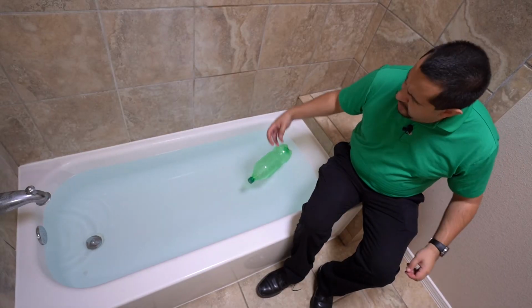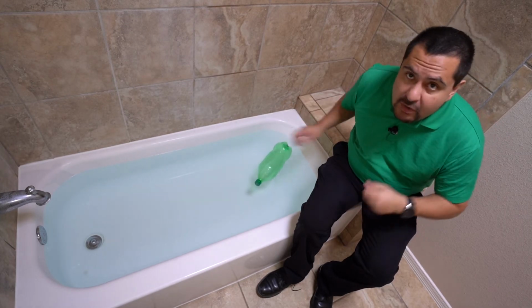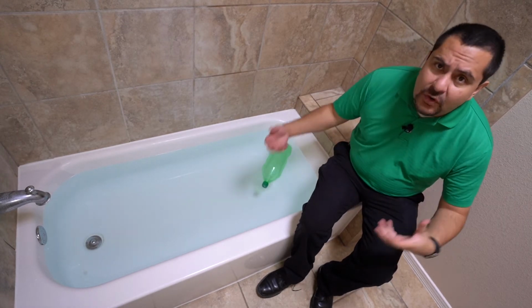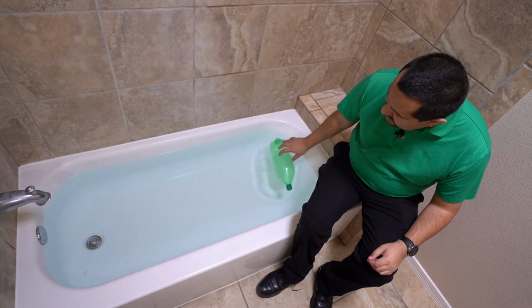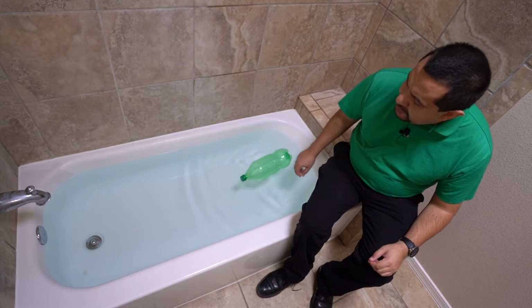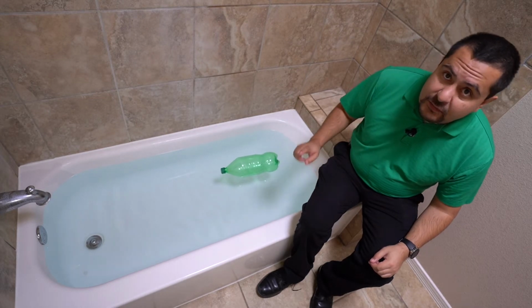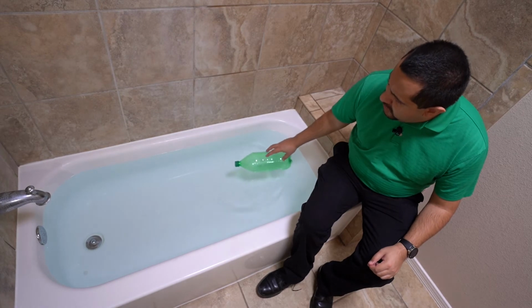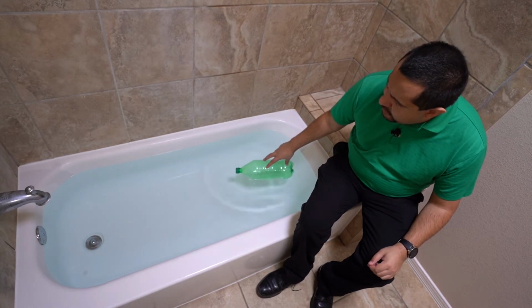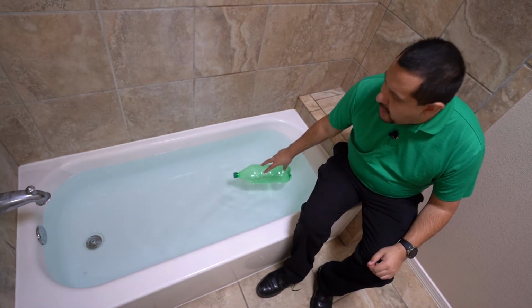So in essence, when this bottle pushes the water out of the way, it's having to hold that water up against gravity. Gravity's also pulling on this bottle downward, and so the two of them reach equilibrium. You'll notice one more thing. The more water you push out of the way, the more that this object wants to rise.